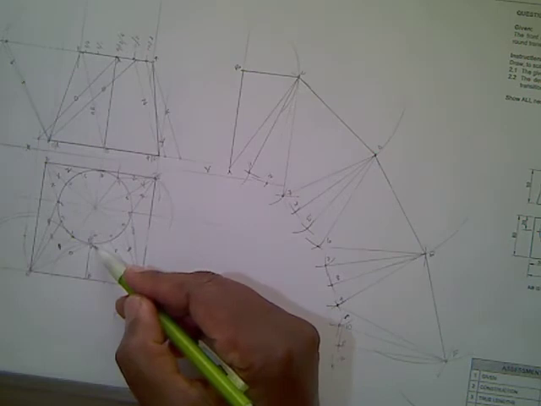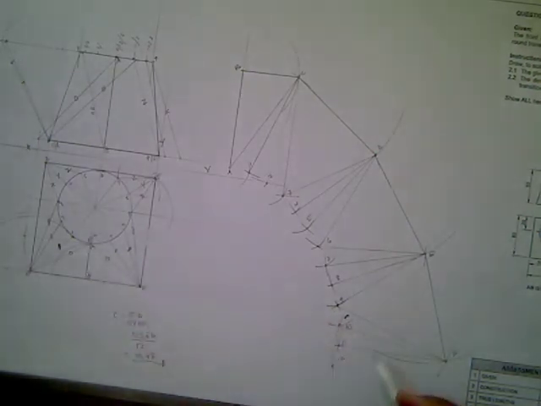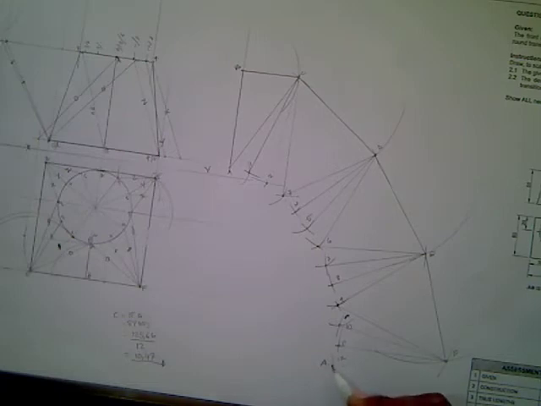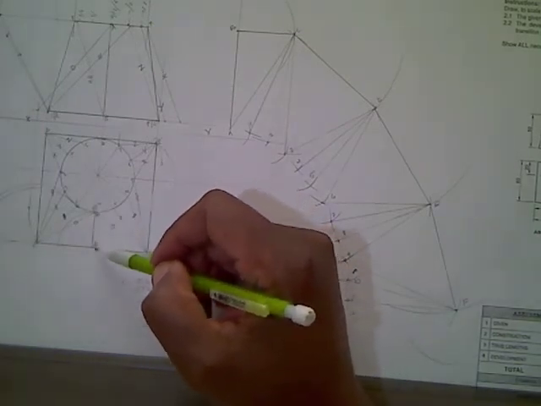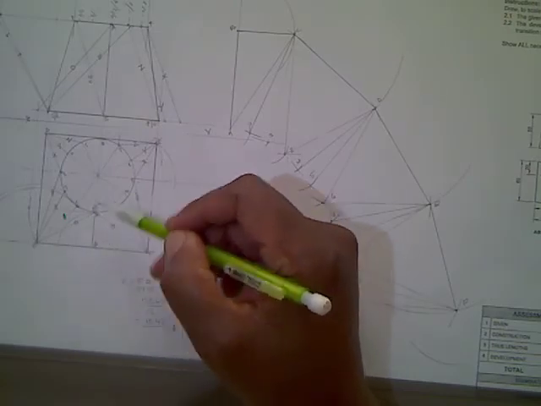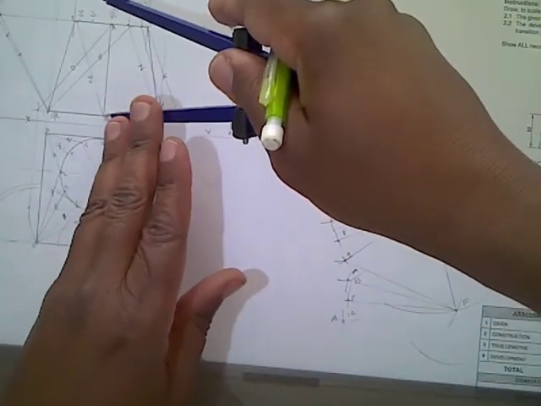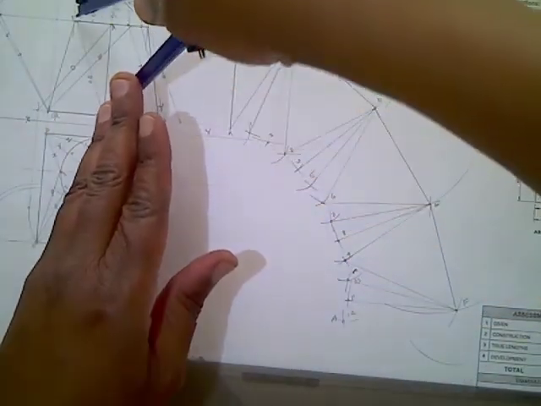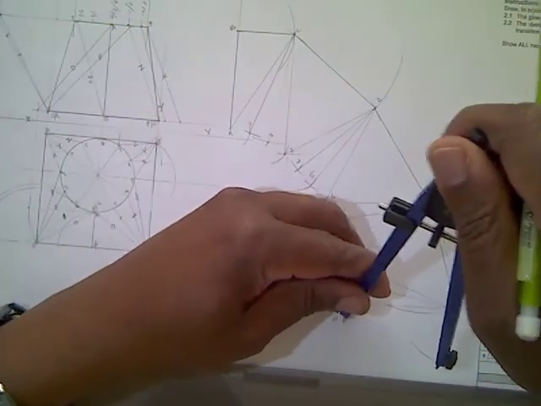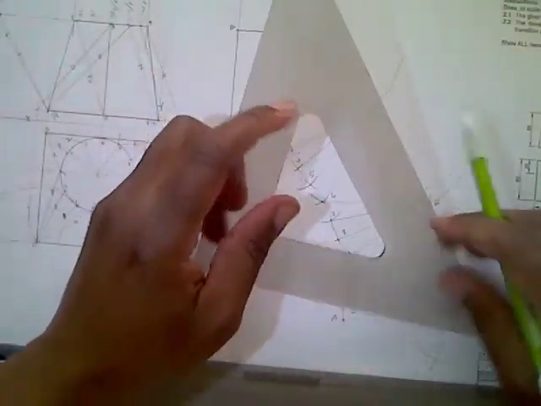Now I will move from 12 to B. From 12 and A, A to B. I want to locate B. This one was already ready for B. Now from 12 to B, A to B is that one. AB, it's written AB here. There we go. It's there. Now I can join.